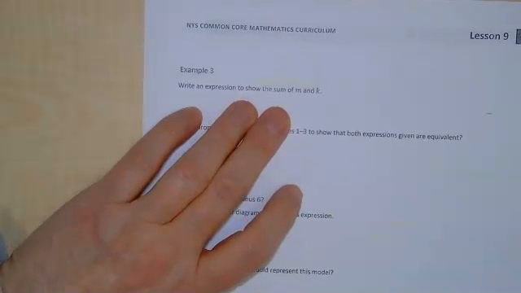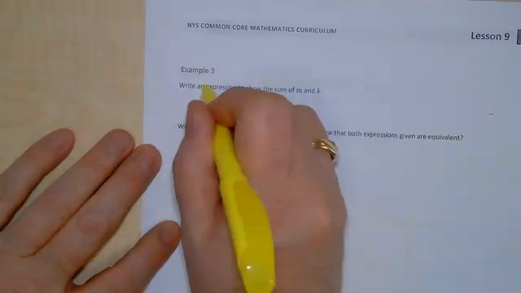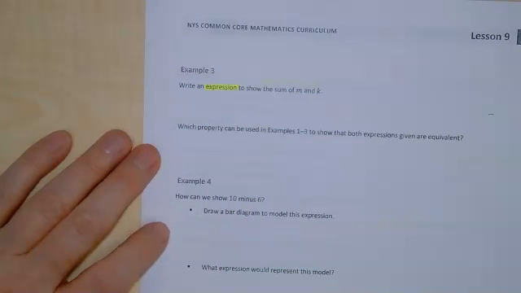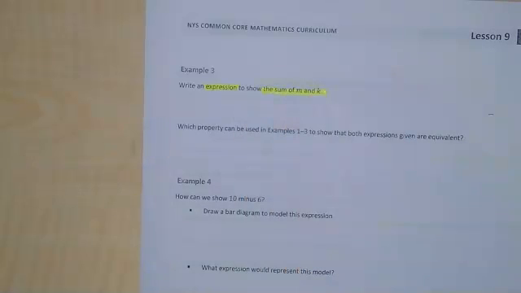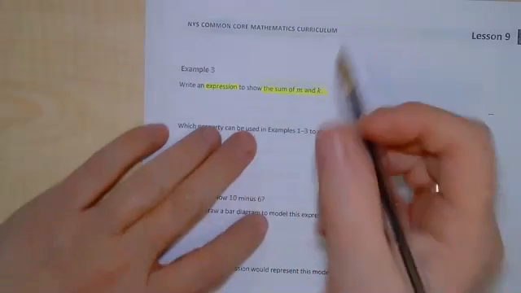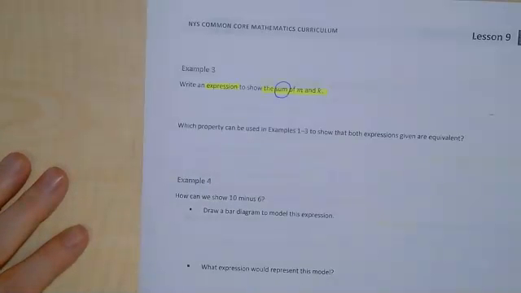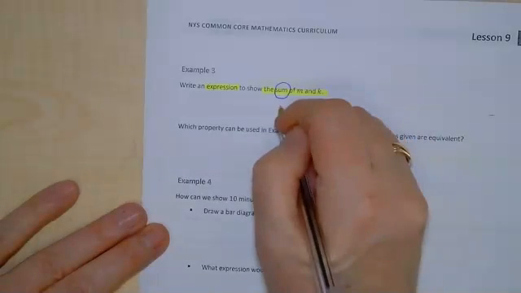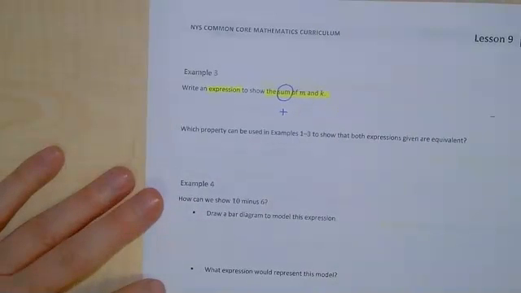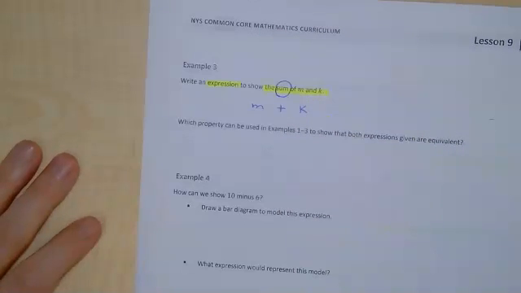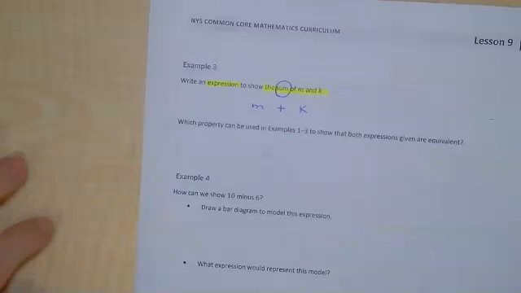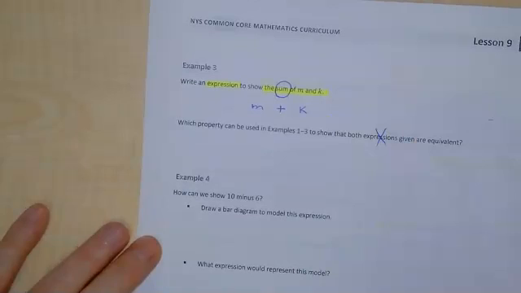Write an expression to show the sum of M and N. Perfect. So what does it mean when it uses the word sum? What kind of math is that going to be, Olivia? It is going to be add. And what two things am I going to add, Olivia? M plus N. Does that make sense? We already talked about that.